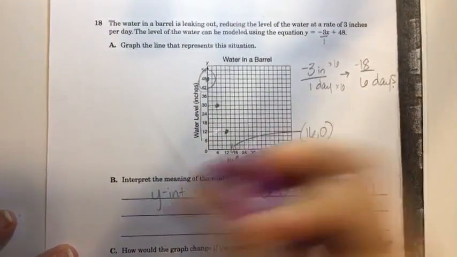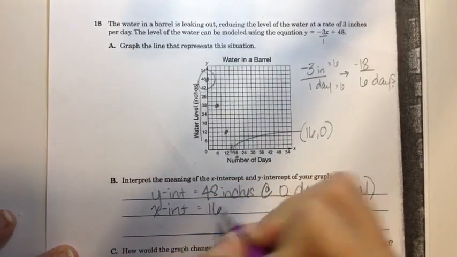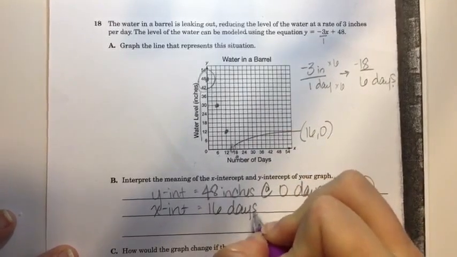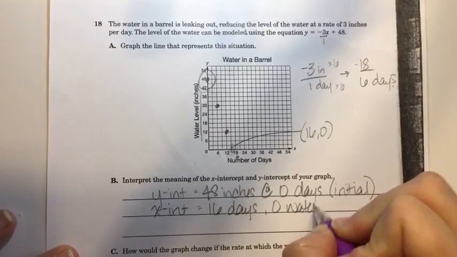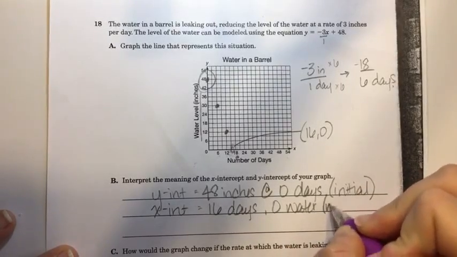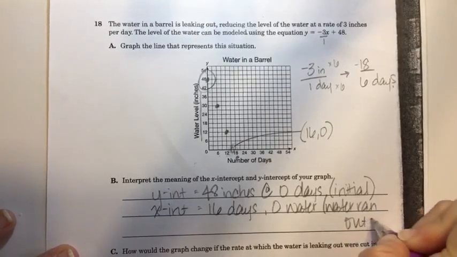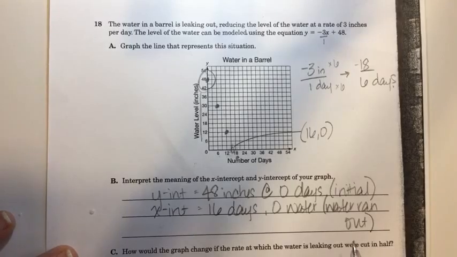So what's significant about that? Well, 16 what? 0 what? 16 is the number of days, and 0 is the water level. Oh, well that means my water ran out. Okay, you've always got to, if you go and look, oh well at 16 days I had no water, it kind of tells you what it is if you actually put labels on your coordinates.